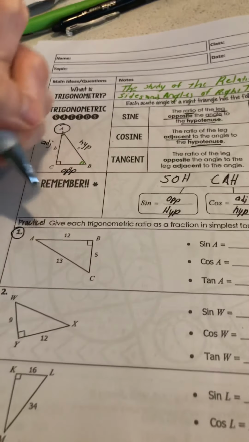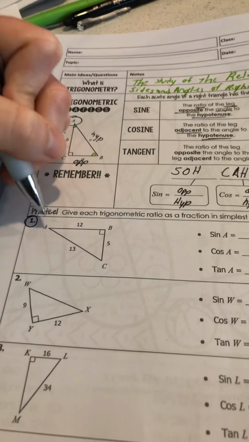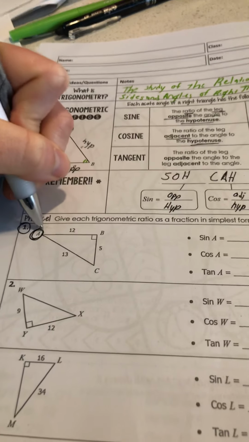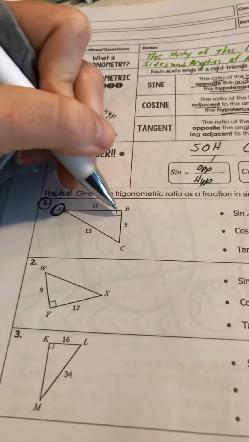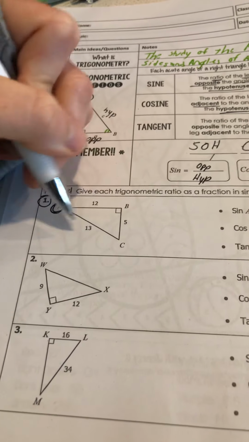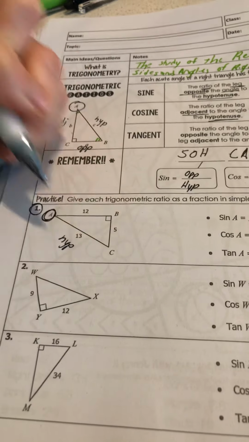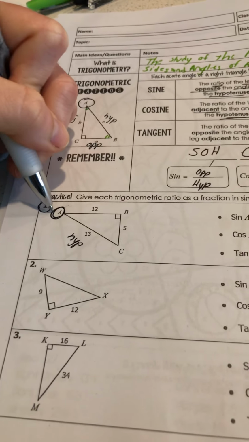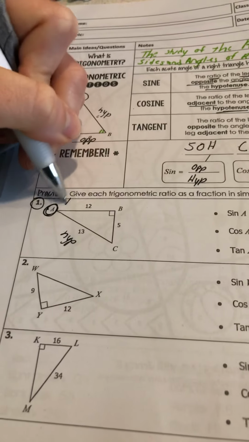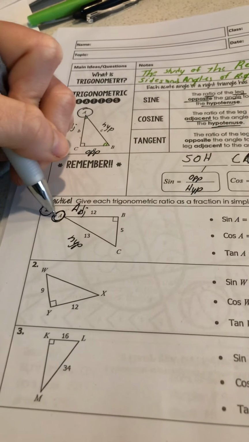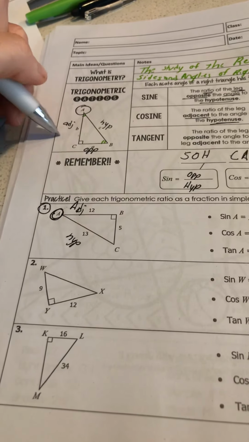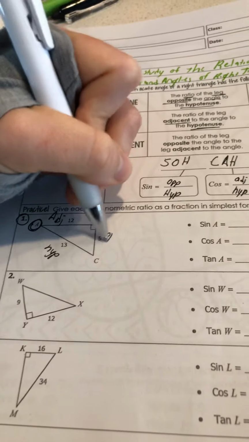So example 1, we've got our right triangle here, and angle A is here. The hypotenuse is going to be the longest side. It's always opposite of our right angle, so here's the hypotenuse. The adjacent side, the side next to A, is the 12, so I'll label it ADJ for adjacent. And then the last one is our opposite, and that'll be the 5.